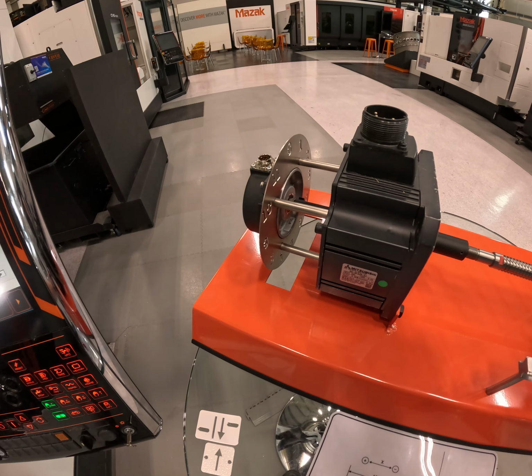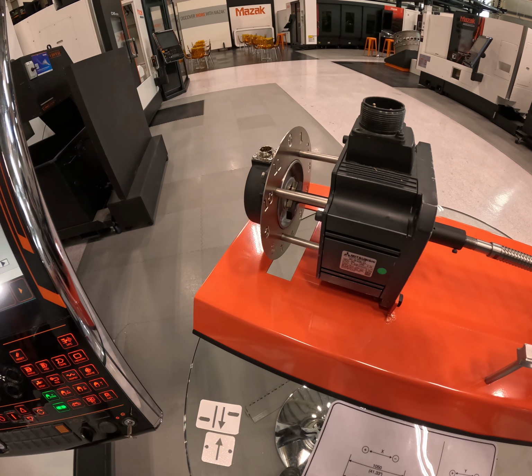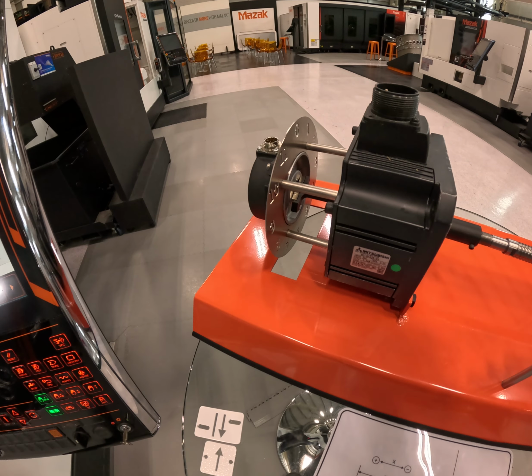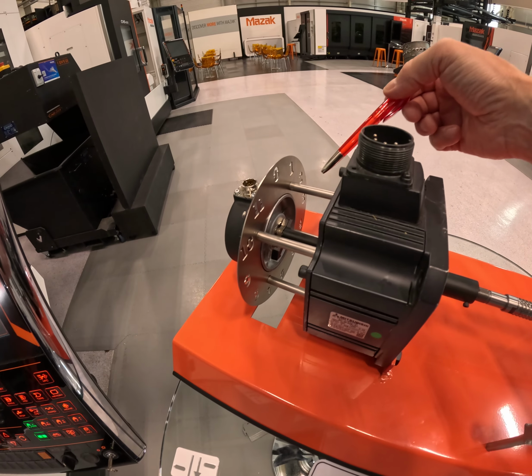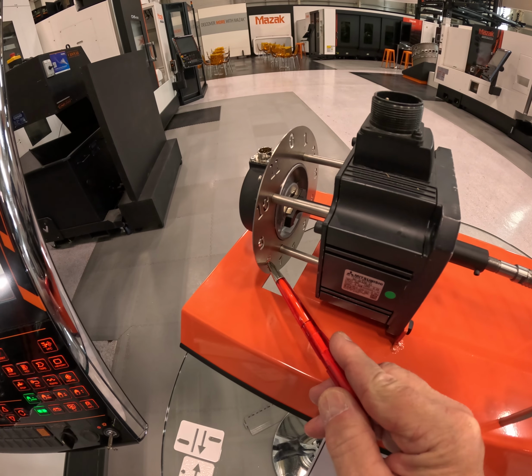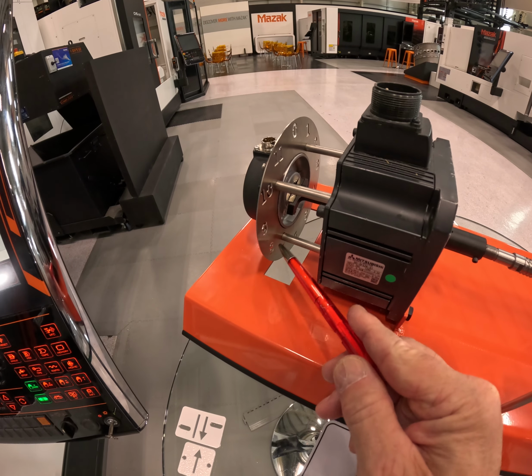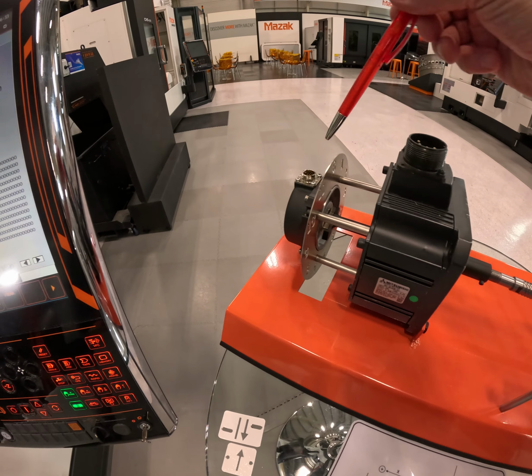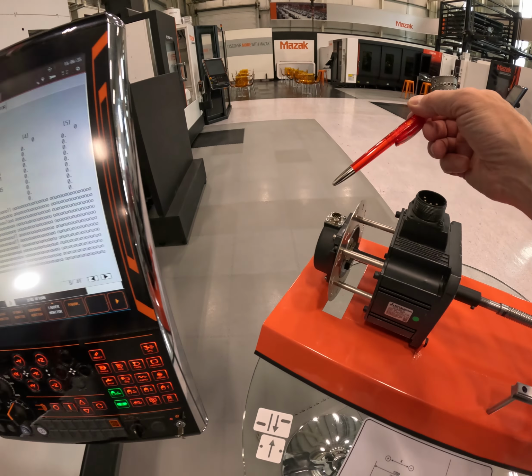It just so happens where this 300 millimeters stops, it will stop at 80035, and this is our feedback from our encoder.